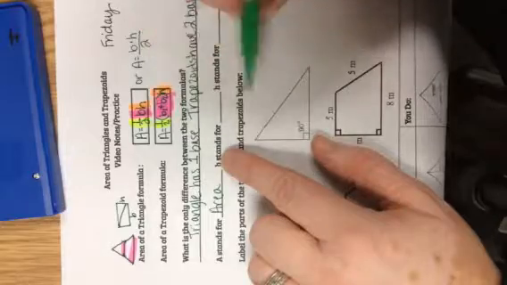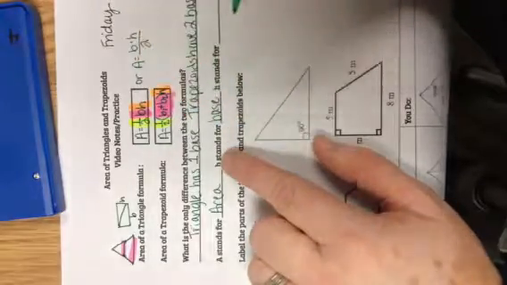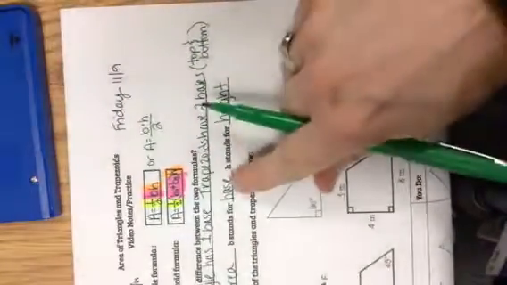B stands for base, or the bottom, what it sits on, the base of the shape. H stands for height. How tall, from top to bottom. And it always has to make a right angle. Every shape has to have a base and a height that makes a right angle. The base always has to be perpendicular to the height, always, in any shape that you have.